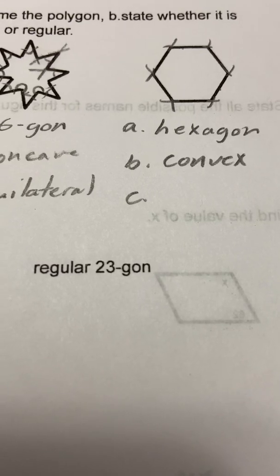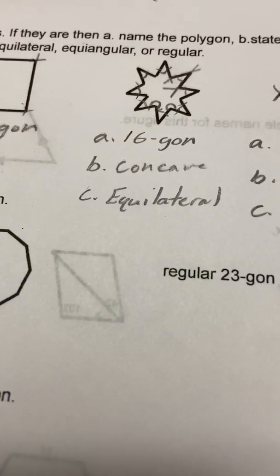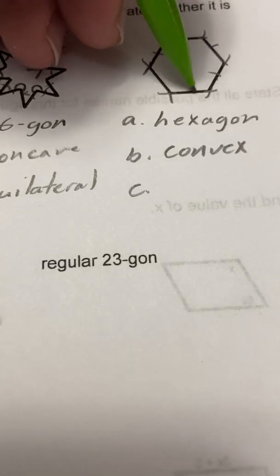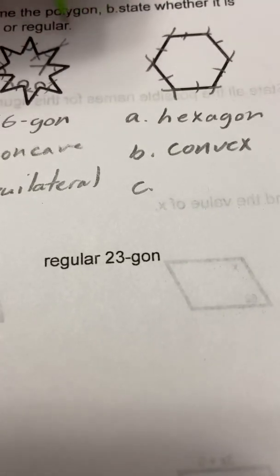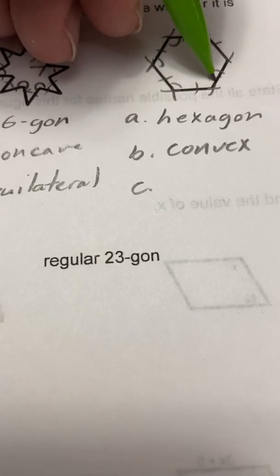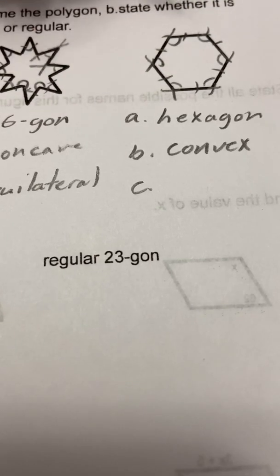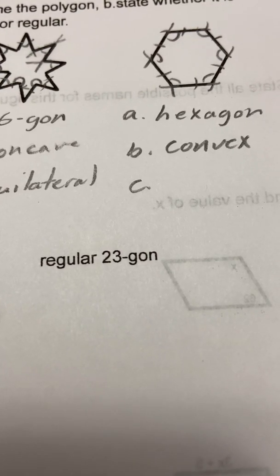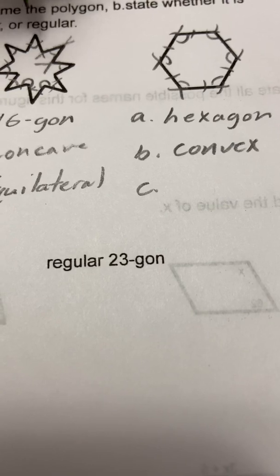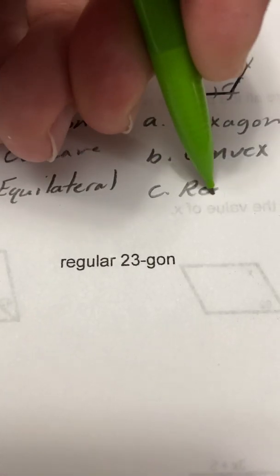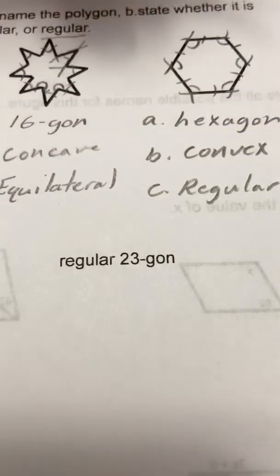And lastly, equilateral, equiangular, or regular. All right. All 6 sides seem to be the same length, so it's equilateral. Every angle looks like the same measure of angle. So this will be equilateral and equiangular. And when it's equilateral and equiangular, the right word is regular.